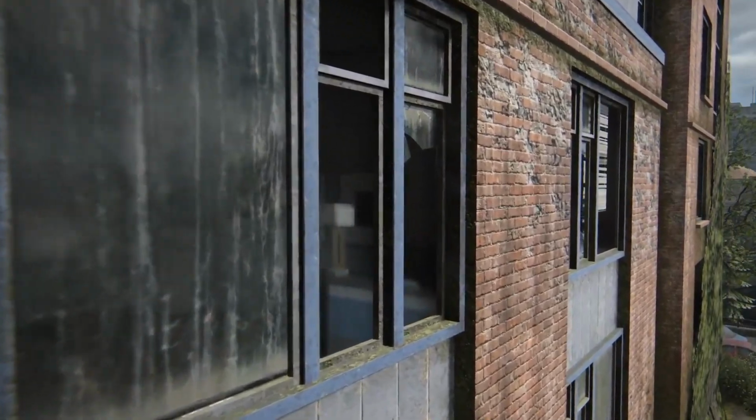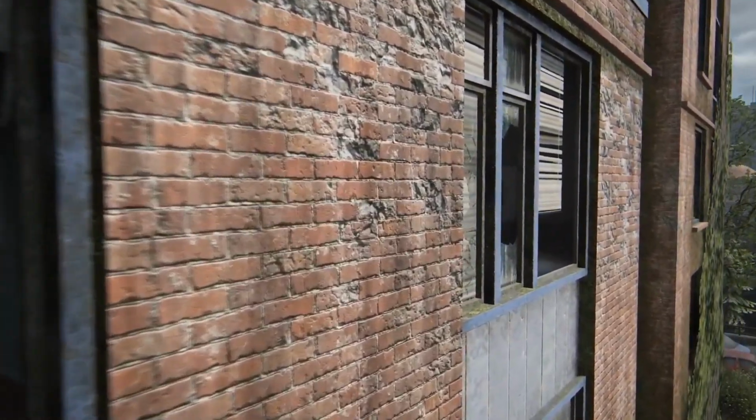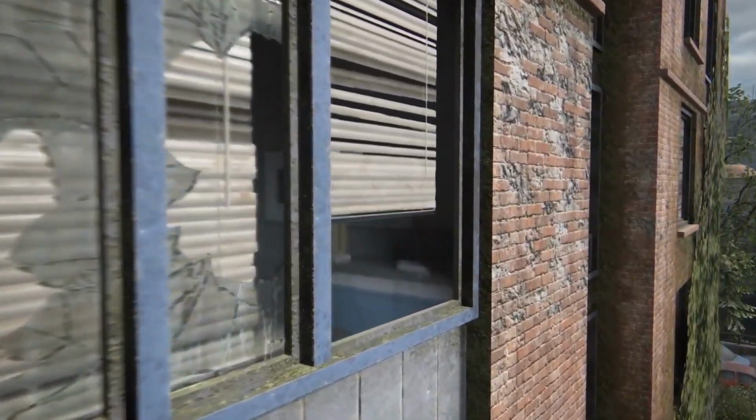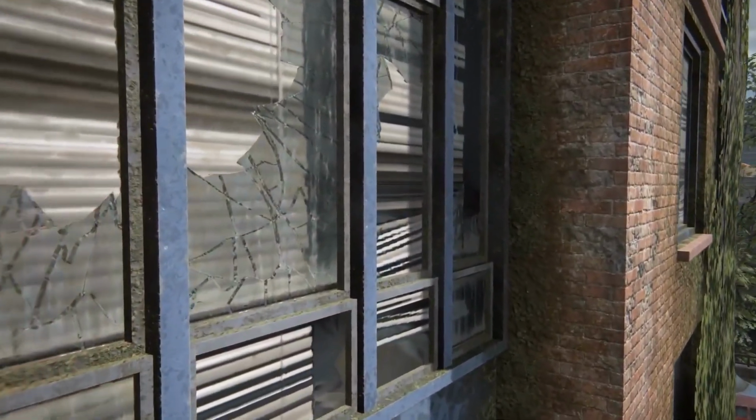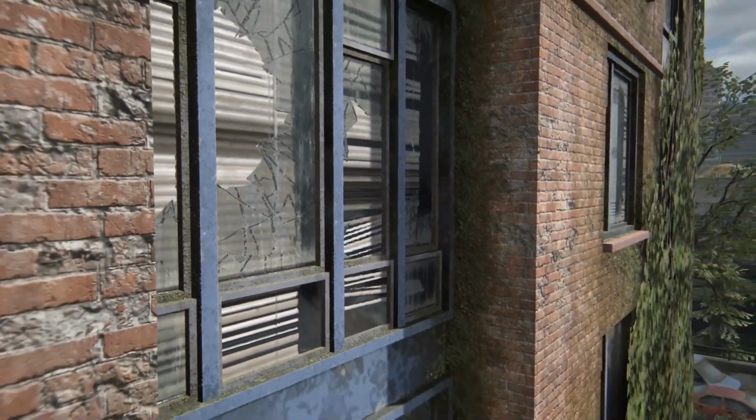And here's what that looks like in motion. Note the variation in the world, both in terms of the interiors and that outer surface of the plane. The grime and cracked windows add believability and interest. The parallaxing blinds add an immediate layer of depth, 5 or 10 centimeters behind the glass.